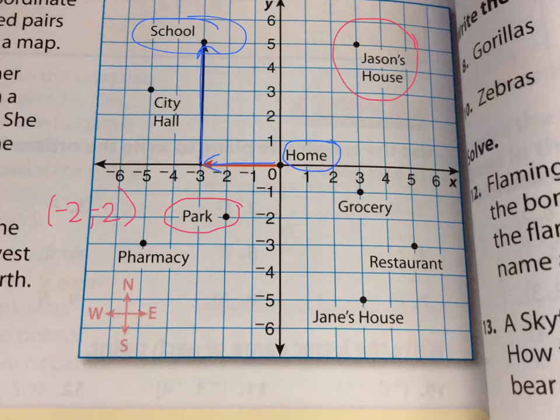So what we're going to do is I'm going to first walk along the horizontal axis and then make my way either north or south. So I start with the park, which is at -2, 2. And I need to go over how many? 1, 2, 3, 4, 5. Which direction? East. 5 blocks east. Okay?